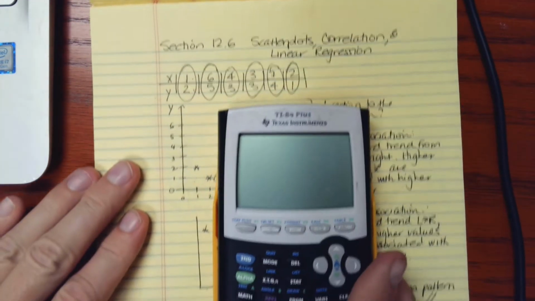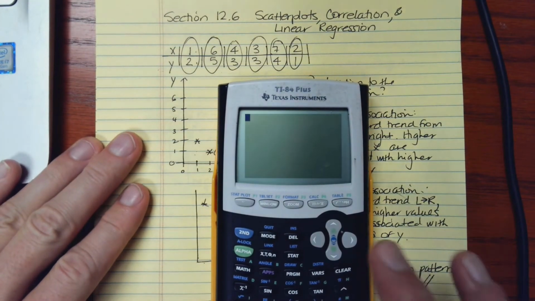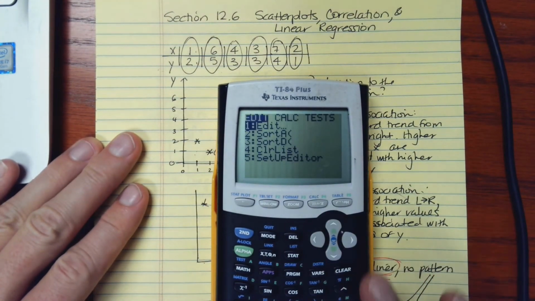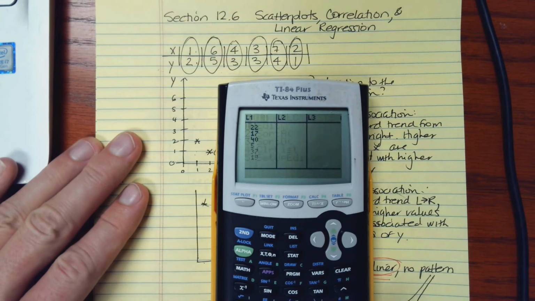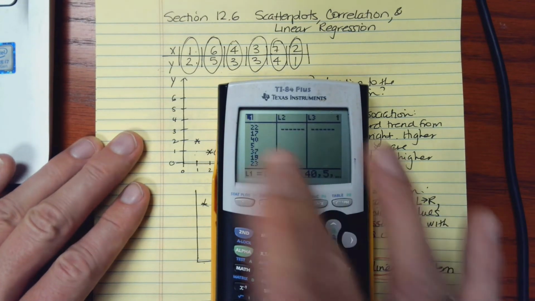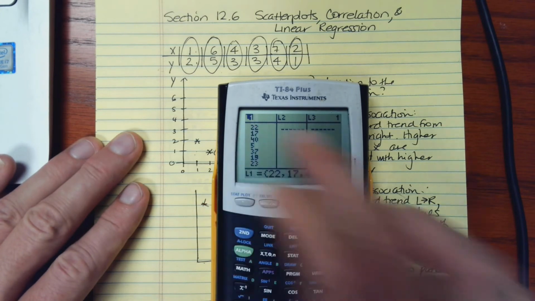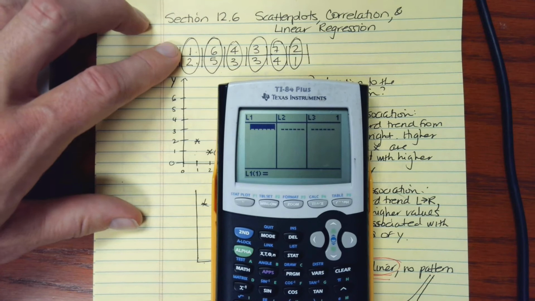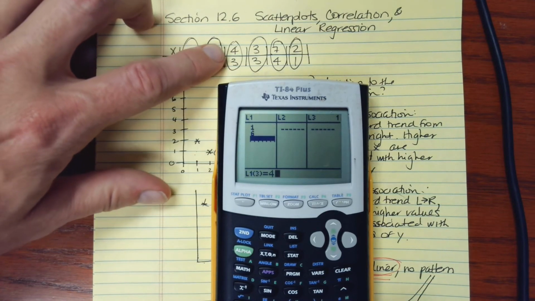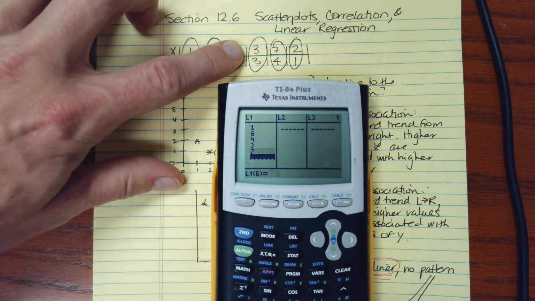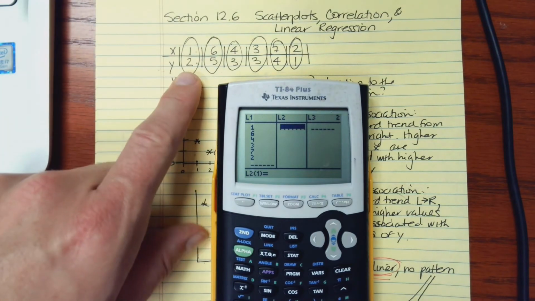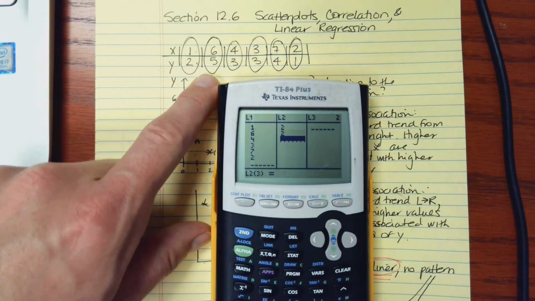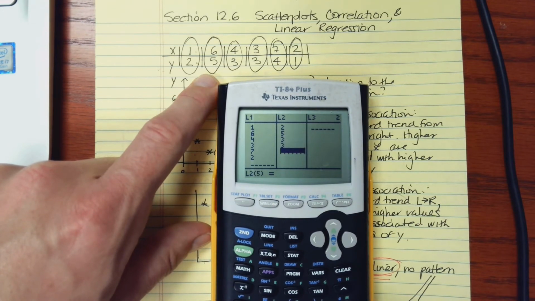So here's my TI-84. I'll turn it on, and I'm going to go to my stat menu. It's under the edit feature. I'm going to clear these lists. I'm moving my cursor to the column header and then hitting clear and enter. And then let's enter our data: 1, 6, 4, 3, 7, and 2. And for the y values, 2, 5, 5, 3, 3, 4, and 1.